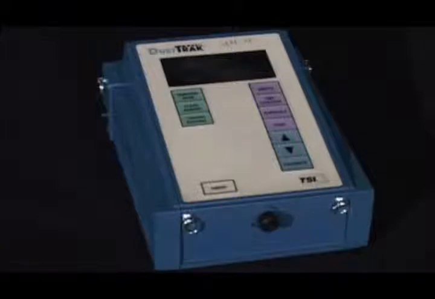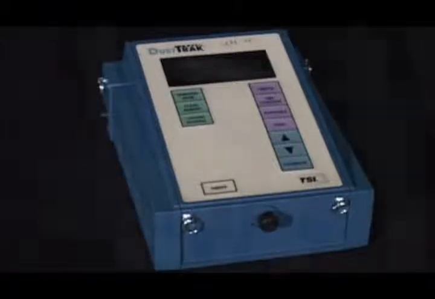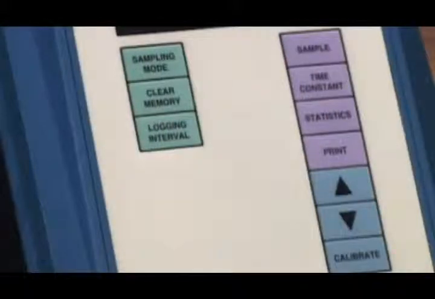When you first turn the DustTrak on, you enter survey mode, which does not allow you to record any data. Press the log button to move to a mode that can record data. Pressing it once puts you in manual mode. It will say so on the screen. In manual mode, you can start and stop the DustTrak by hand.